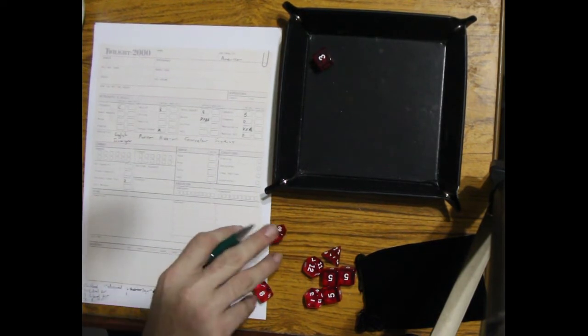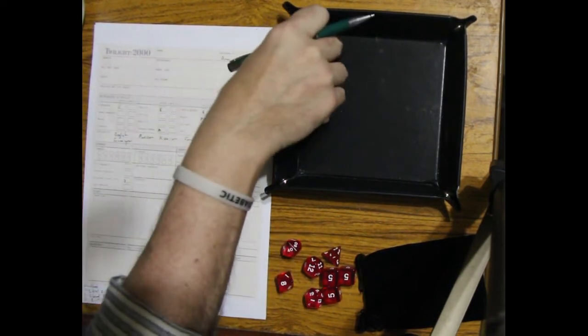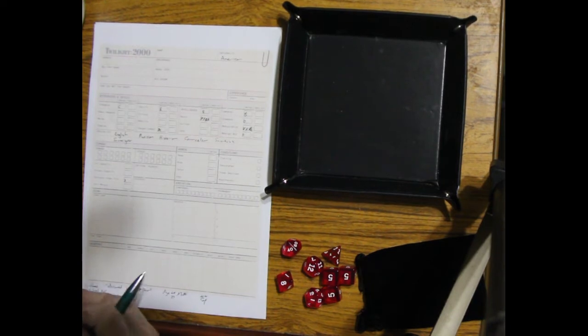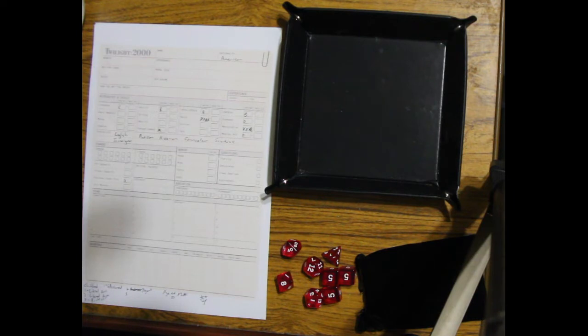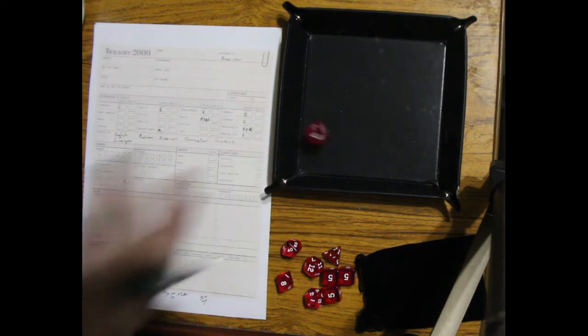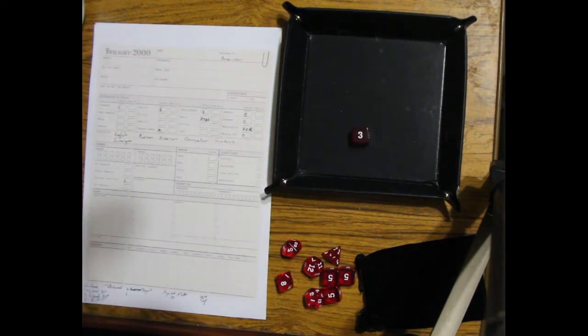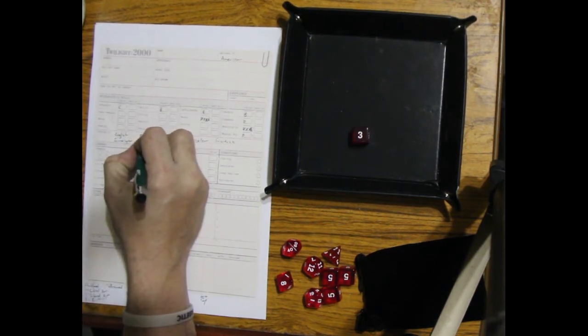And let's see what happens for the extra skill. I can choose the officer or the combat support arm, and I'm going to go for the combat support, and I've got a 3, which is communications.